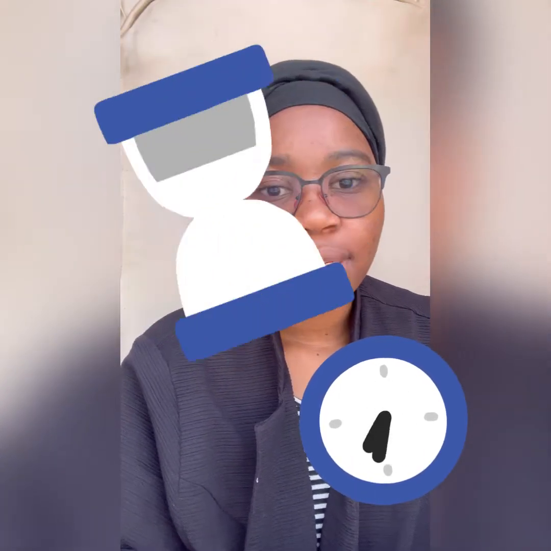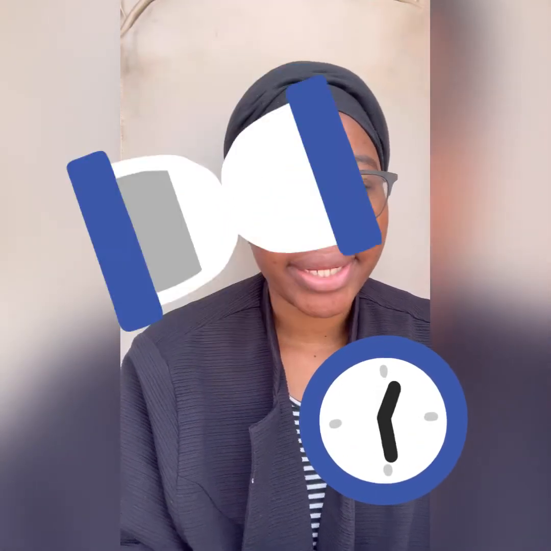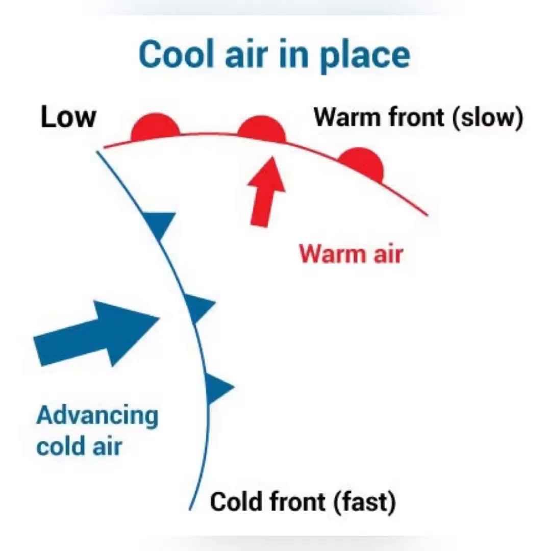Okay, learners, now your time is up. I hope this activity will help you understand the cold fronts as well as the warm fronts, right? So let's look at the possible answers to the question that I gave you guys. Great, learners. Now let's look at some of the answers that you guys should have written in the activity.